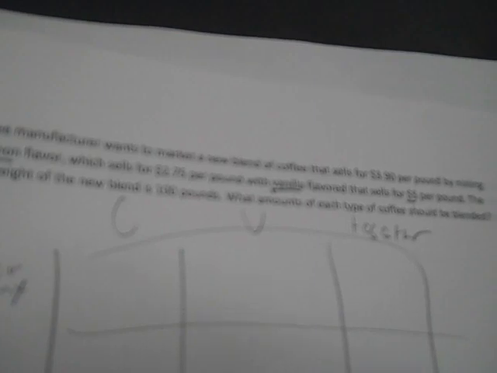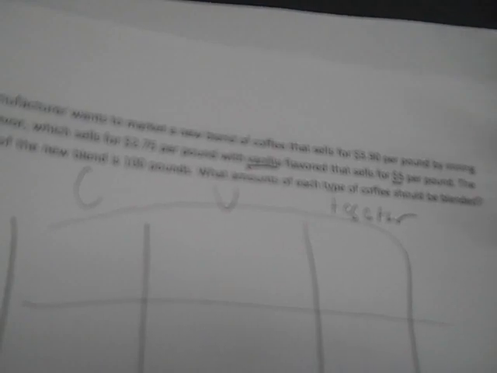Then you have how many, per, and total. Now, what's your total cost? Well, the problem is you don't know that. Okay, look at those amounts, the money amounts. There's no way that's the total cost for the 100 pounds. Okay, there's no way. So I'm going to put a little question mark there. We're going to come back to that.